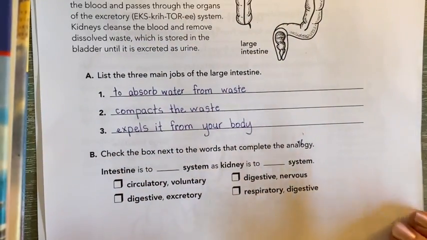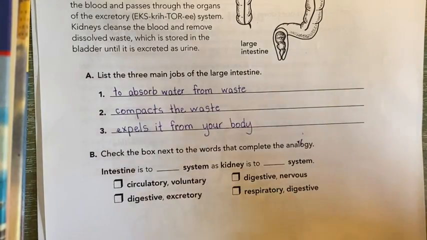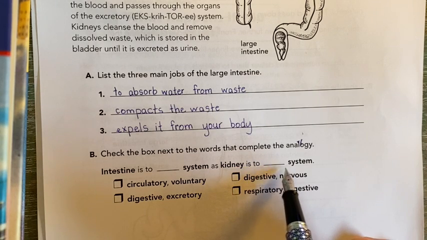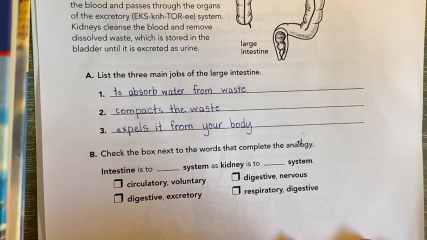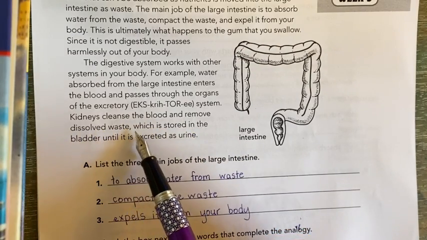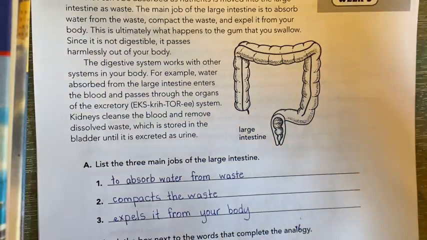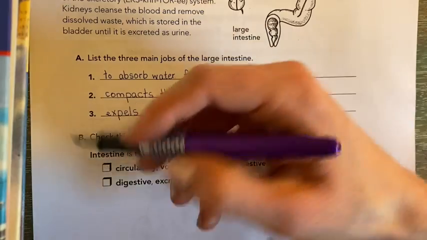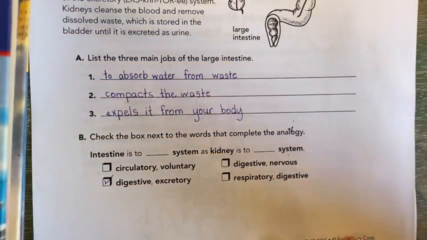Okay, and then it says, check the box next to the words that complete the analogy. Intestine is to something system as kidney is to something system. So intestine is to digestive system as kidney is to excretory system. All right, that makes sense. Because the kidney, it talks about how the kidneys cleanse the blood and remove the dissolved waste in the water, right? Which is part of your excretory system. Okay, so it's digestive and excretory.